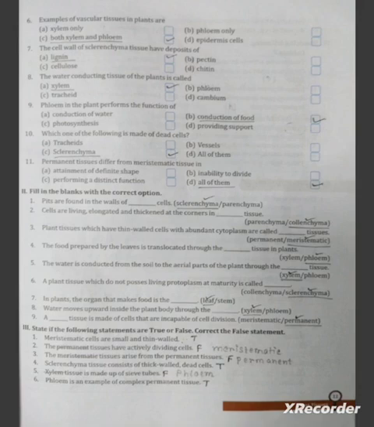Number 8, water conducting tissue of the plants is called xylem. Number 9, phloem in the plant performs the function of conduction of food. Number 10, which one of the following is made of dead cells? It is sclerenchyma. And number 11, permanent tissue differs from meristematic tissue in all of them.